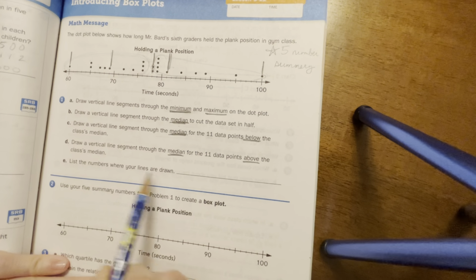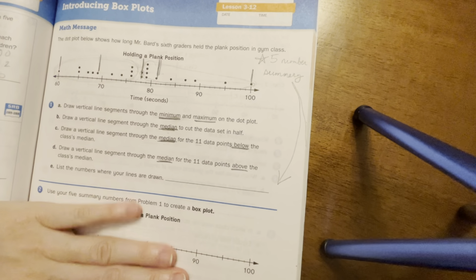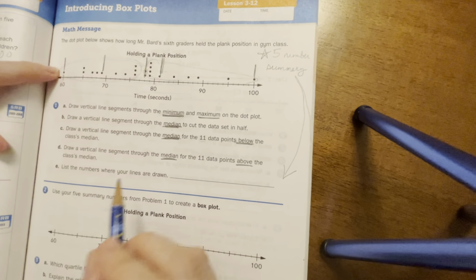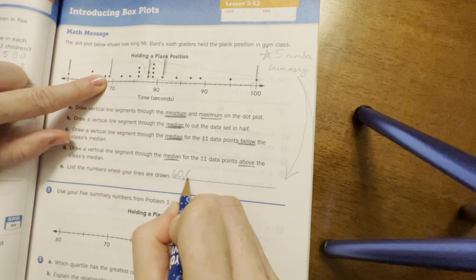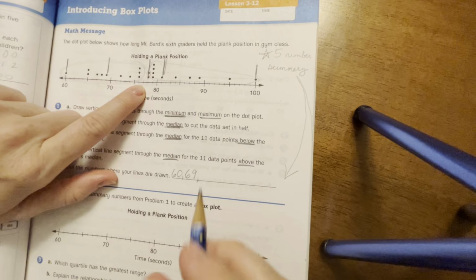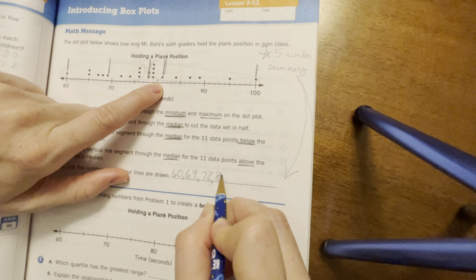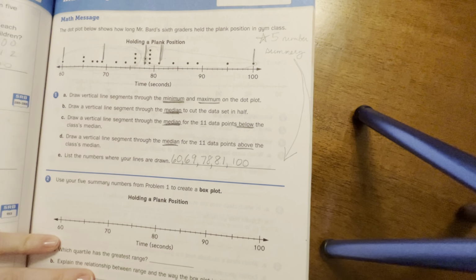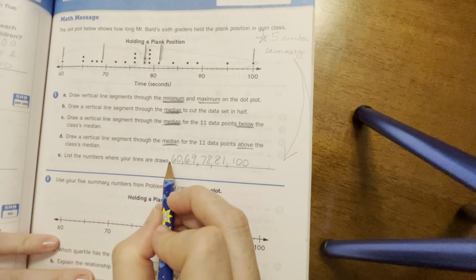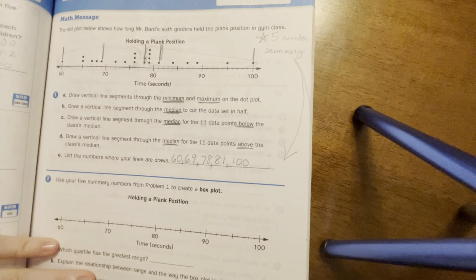So this list is our 5-number summary. We just go down the line. Our first one is 60. The next one, 69. The next one, 78. Then 81. And then 100. Now, underneath here, I want you to write the 60 is the what? What do we call that from this data set?